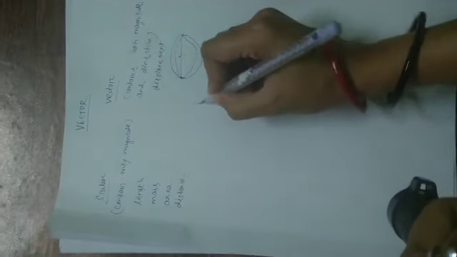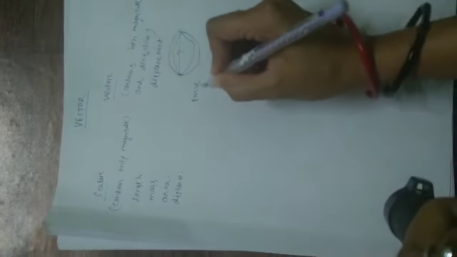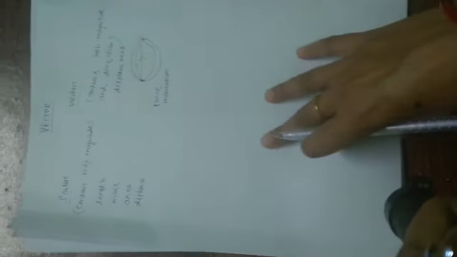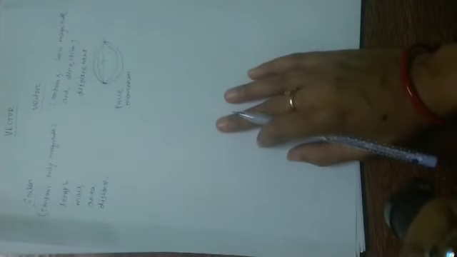Similarly, force is a vector quantity. Momentum is a vector quantity. So this is what is known as scalar and vector quantity. Next we will discuss vector algebra at length.